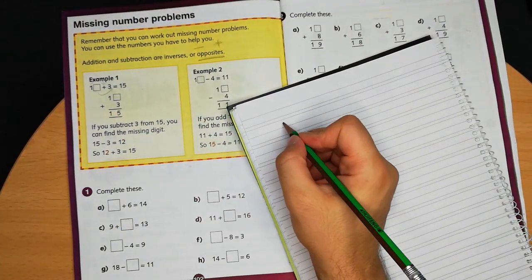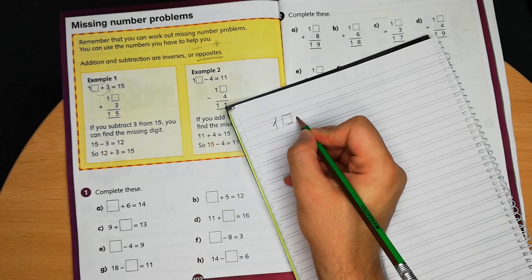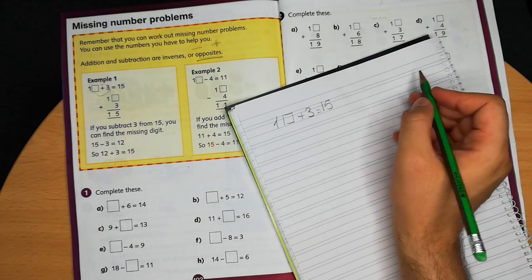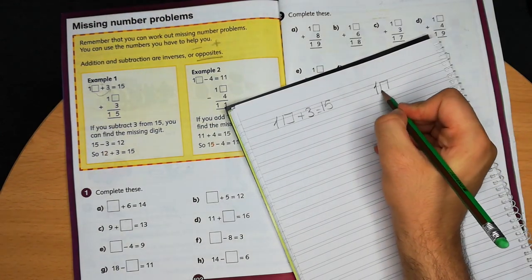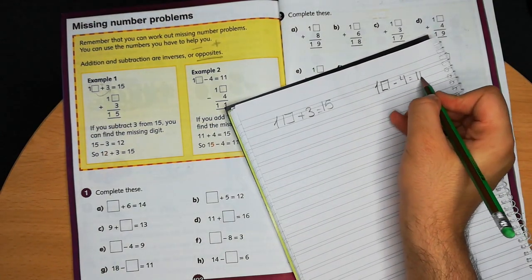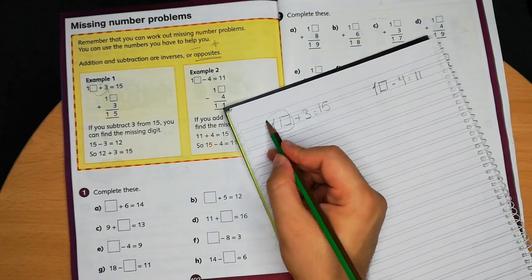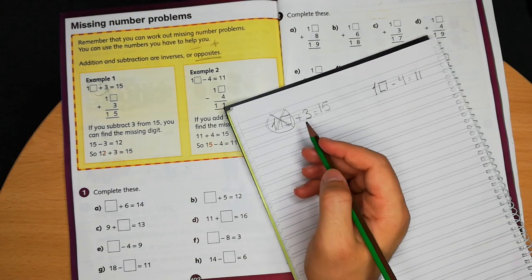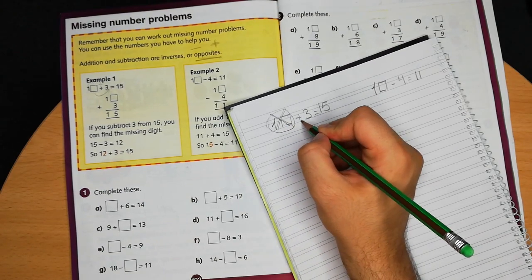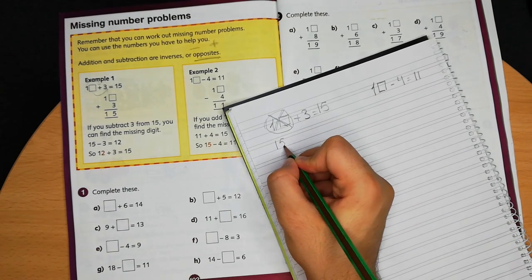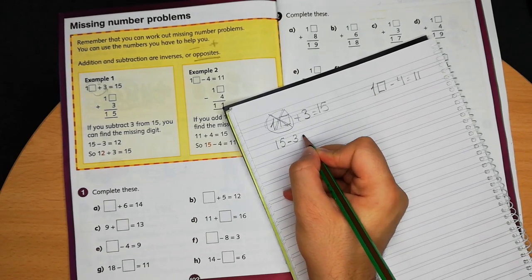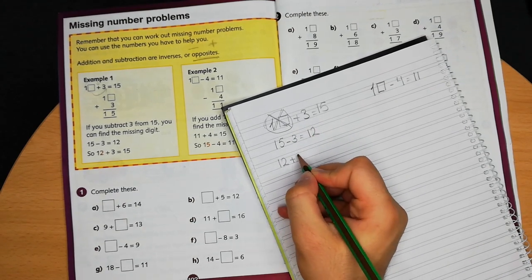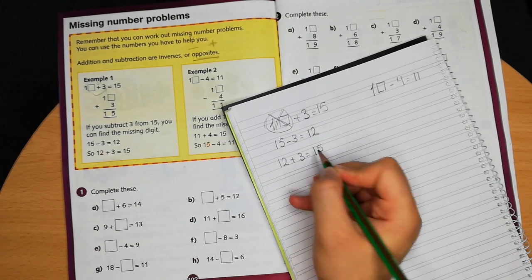So here it is. So if you have this, and we have a gap, okay, I will do this here as well. Take away 4 equals 11. So here we don't have a number here, so this can be like something we don't know. So we can take it out altogether. What's the opposite of add? Take away. So 15 take away 3 equals 12. So the answer to this question is 12 add 3 is 15.